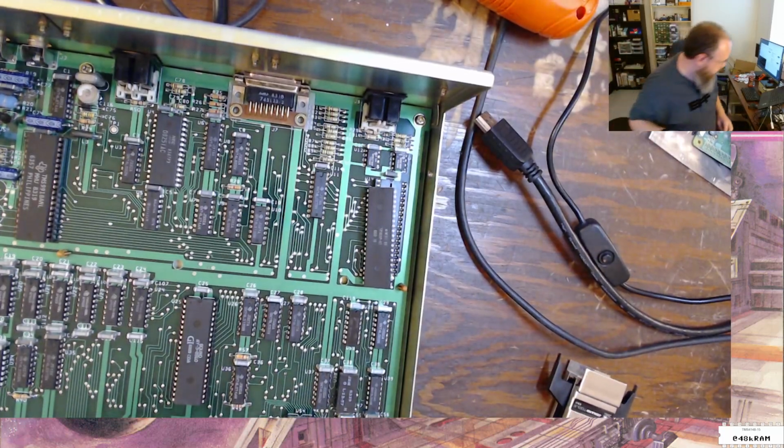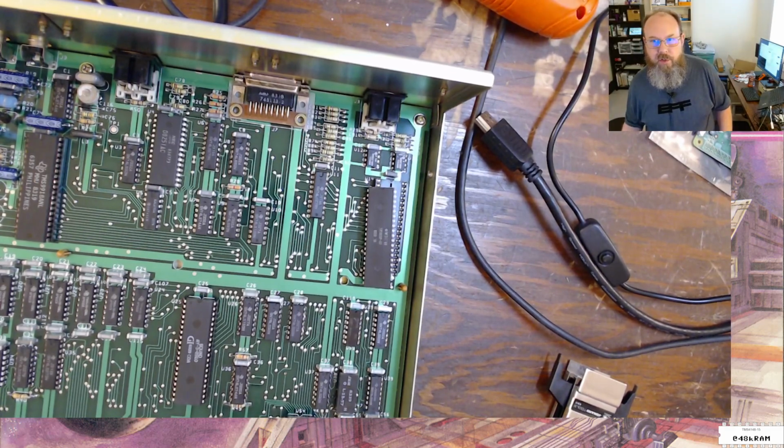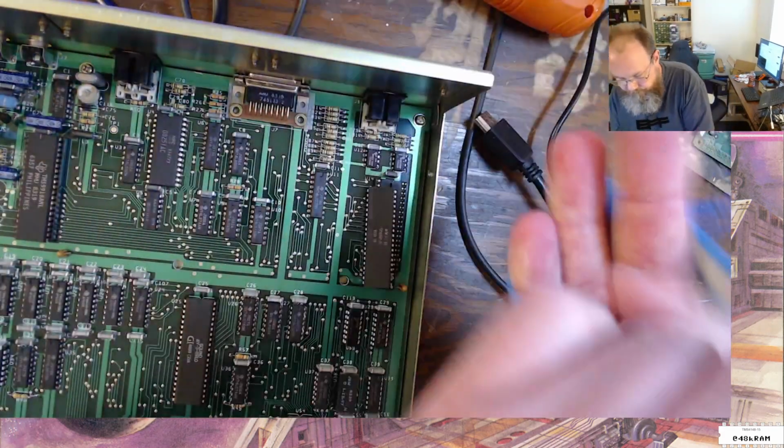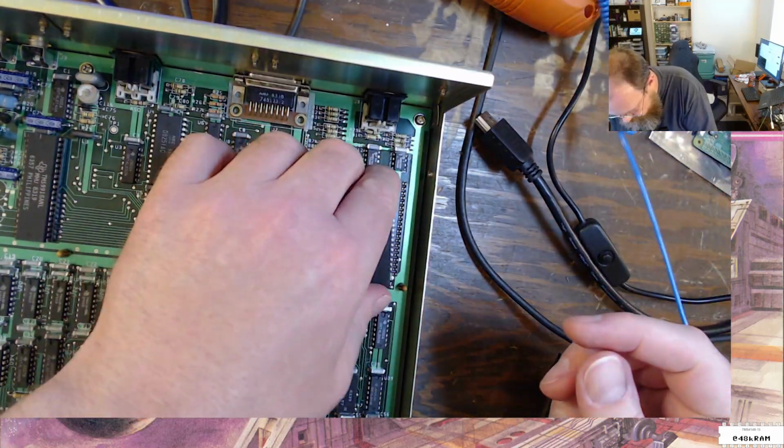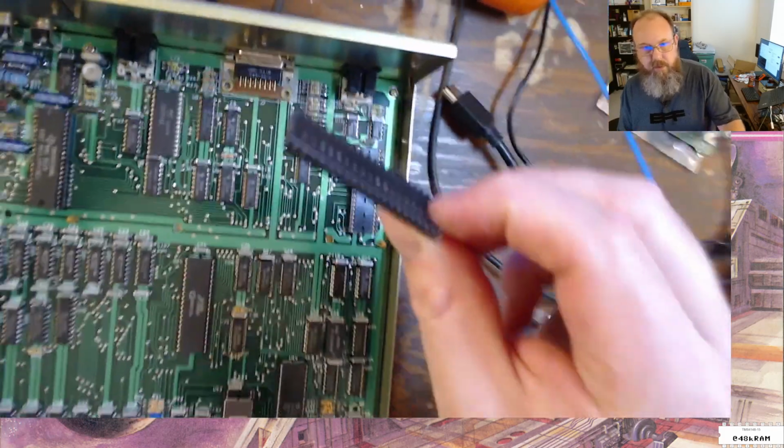That good, satisfying ripping feeling when you remove a chip for the first time after God knows how many years. All right. And there we are. Fun little UART.